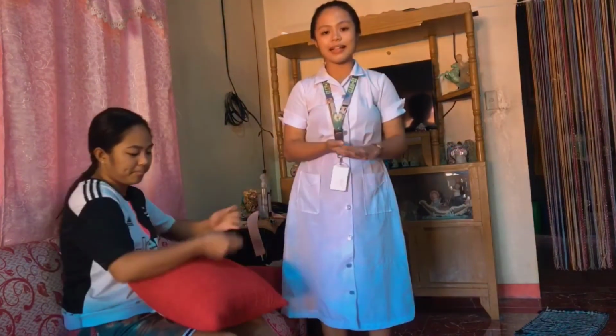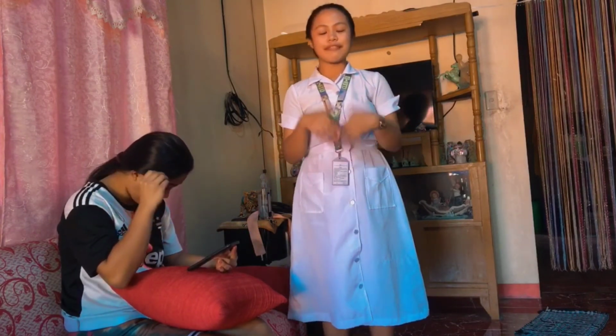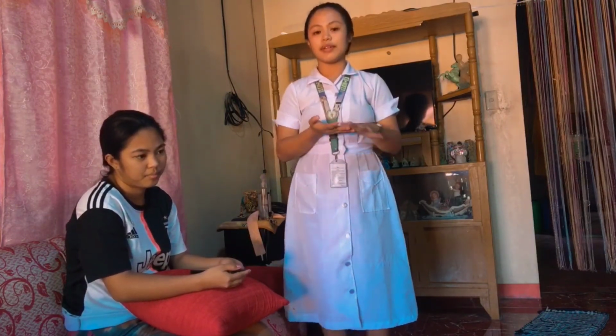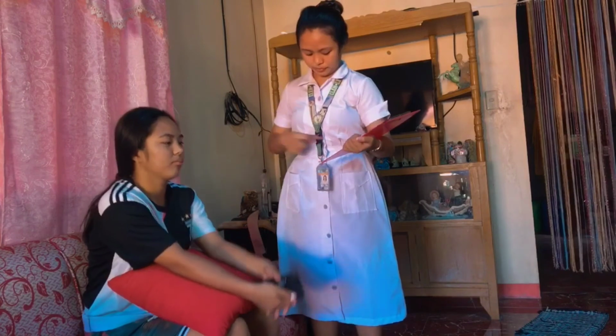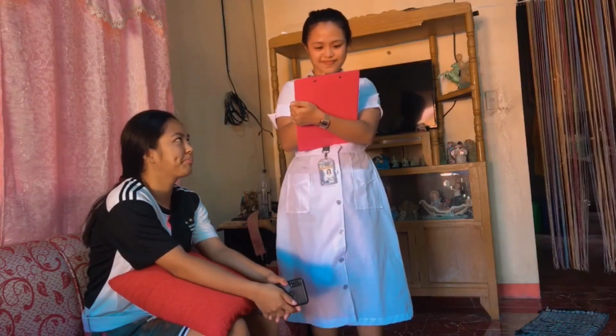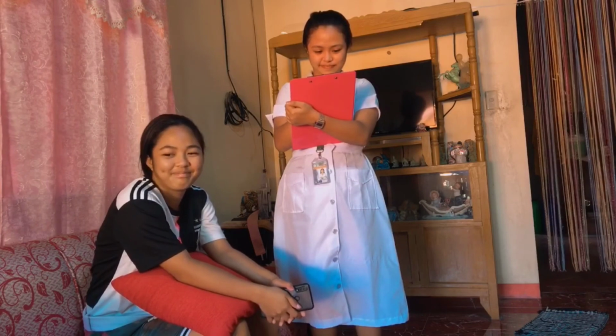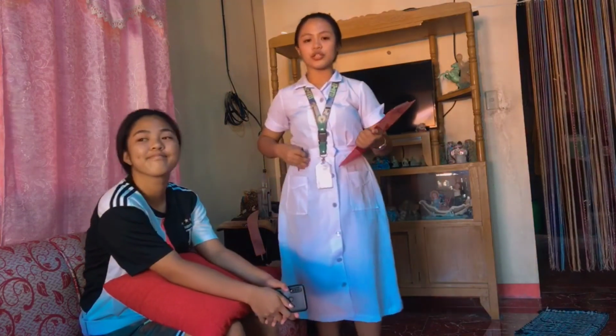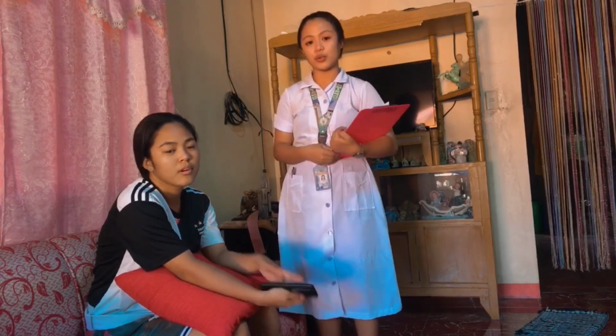So, veins are flat and barely seen under the surface of the skin and everything is normal. So, next we're going to document all the relevant findings. Okay, so after the documentation, all the procedures are done. So that's how I demonstrate to you how to assess the peripheral vascular system of our patient.